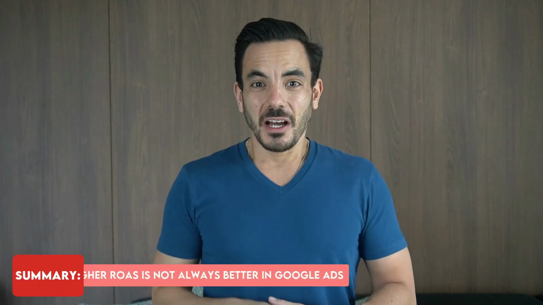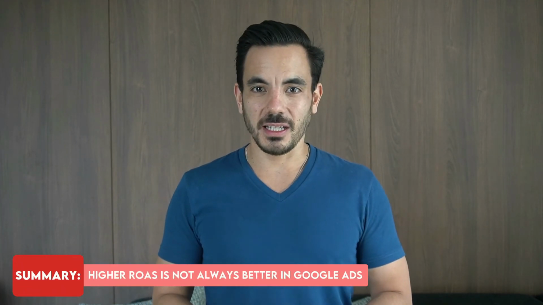In summary, higher ROAS is not always better in Google Ads. The e-commerce Google Ads bidding strategy that maximizes profit is to do testing for a number of months to see which ROAS target actually maximizes your profit. Once you have found that sweet spot, lock it in and then focus on improving all the other areas of your account. Your bottom line will thank you for this decision later down the line.